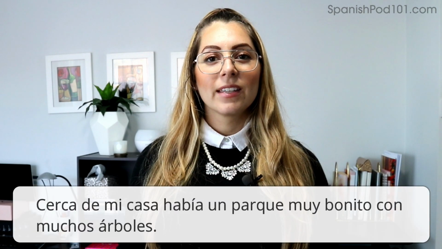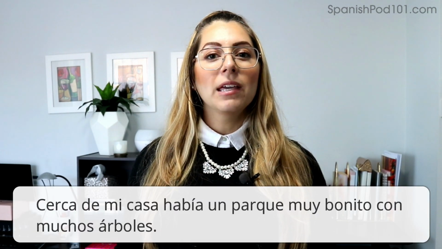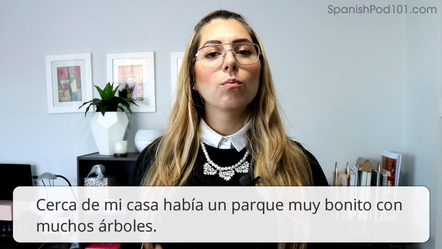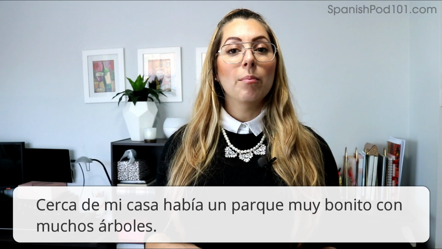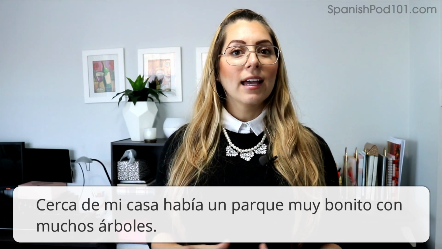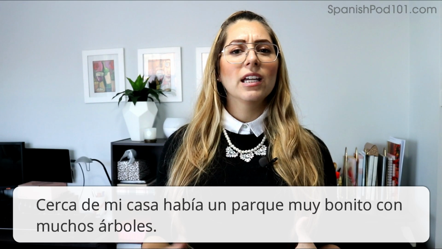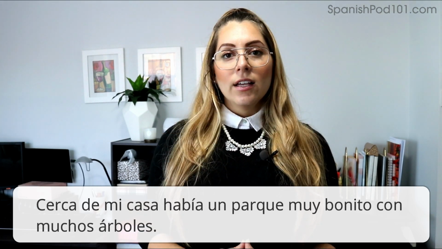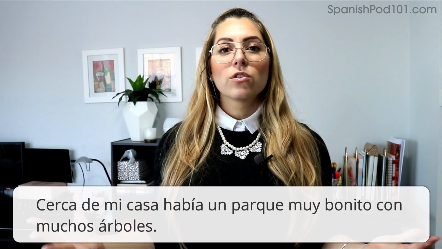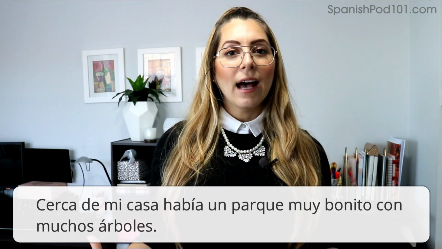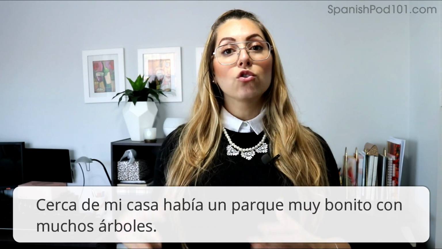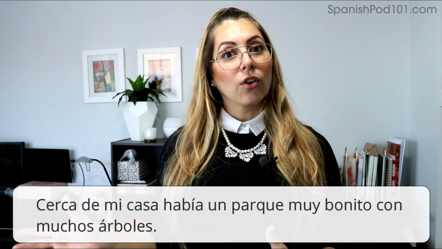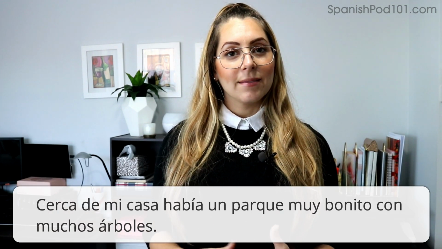Vamos a ver algunos ejemplos con había. Cerca de mi casa había un parque muy bonito con muchos árboles. So close to my house there was a park nearby, very pretty, with lots of trees. Here we are describing what was close to my house, and therefore, because it's a description in the past, we're going to use había and not hubo, which is the imperfecto, no? We need to use the imperfecto in this case.